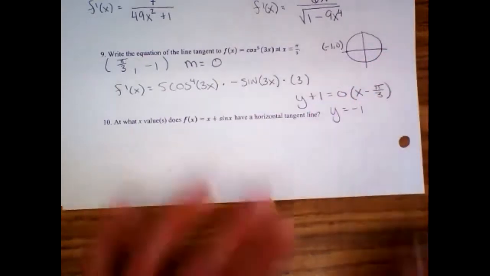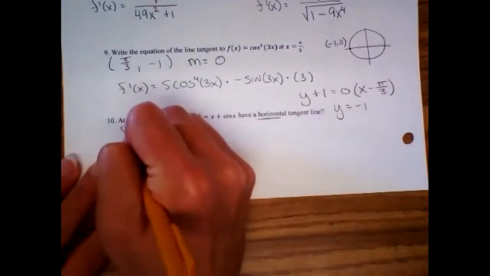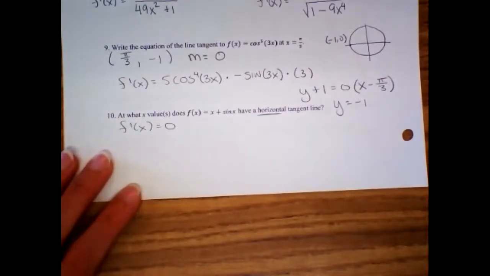All right, and then last one. At what x values does that function have a horizontal tangent line? Horizontal means what kind of slope? Horizontal? 0. All right, so we want to get the derivative and set it equal to 0. Essentially, it's asking for the critical points. That's what they're asking for, where are the critical points?